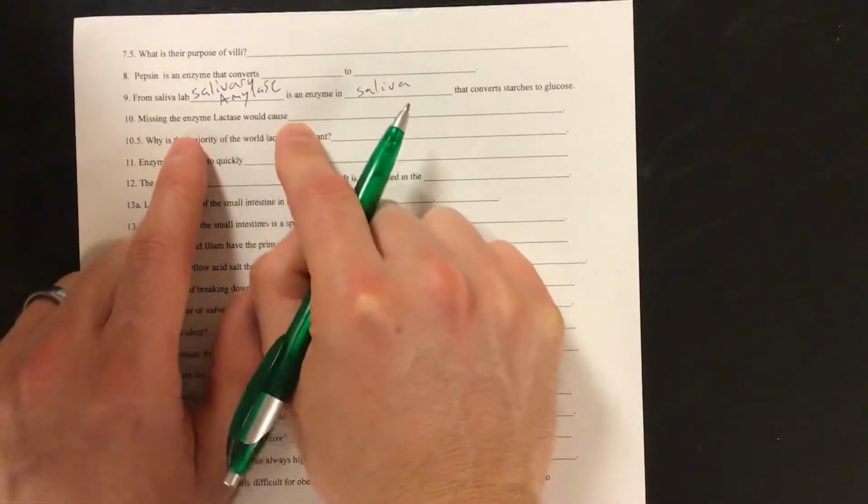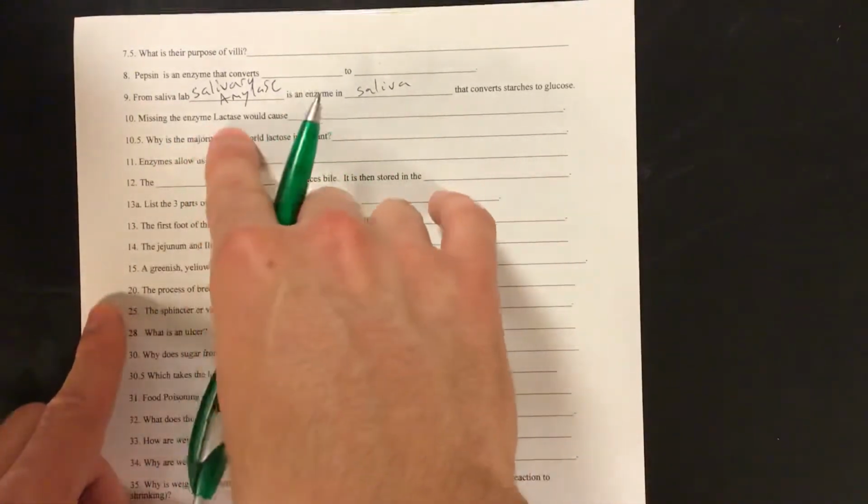Missing the enzyme lactase would cause what? Lactose intolerance. Basically, if you miss any enzyme, you can't digest that certain protein or sugar.